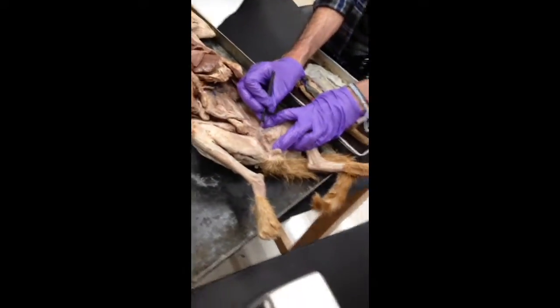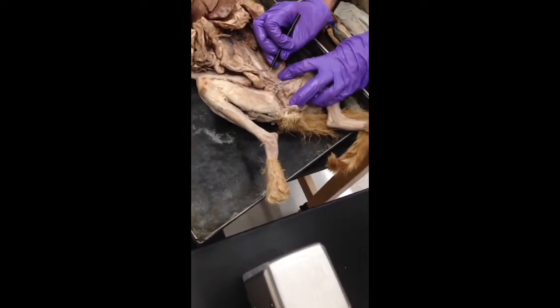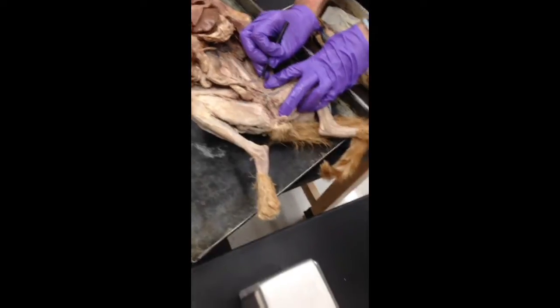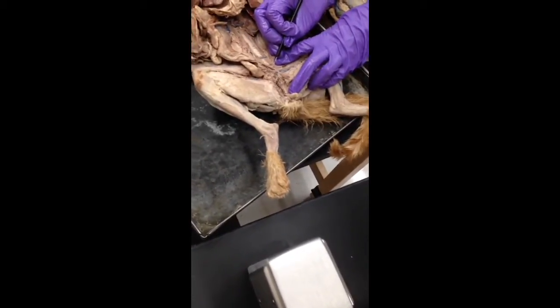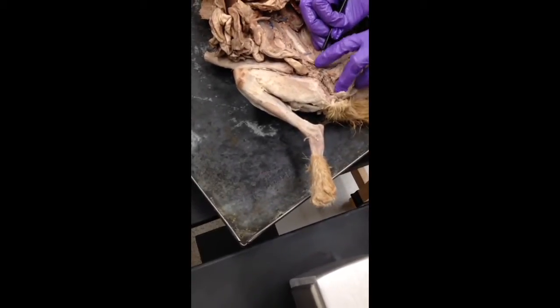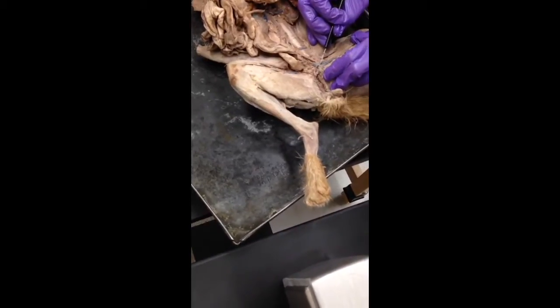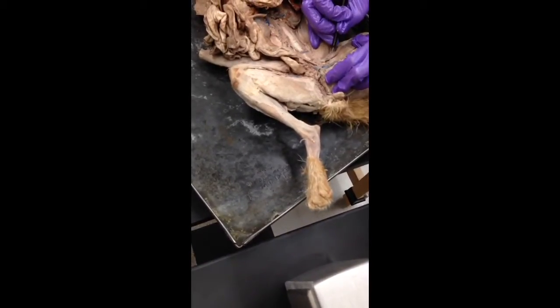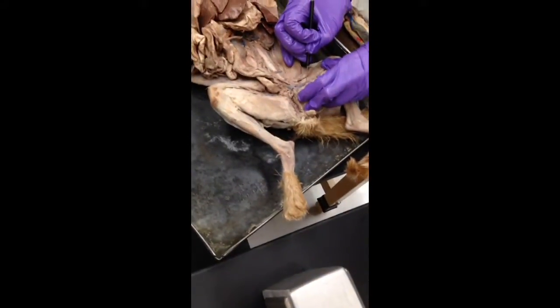Alright, so if I follow this one down, everybody see that there's a vein there and a vein there. Alright, so you have the external iliac artery, the common iliac vein. After this first one, now you have the external iliac vein. And then once you're down to here, you have the femoral artery and vein.